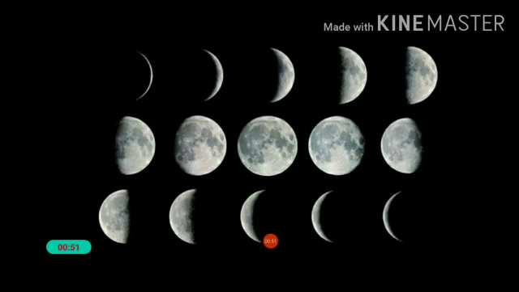The moon moves around the earth in about 27 days. How many days does it take to move around the earth? Yes, 27 days. It takes exactly the same time to complete one spin. As a result, only one side of the moon is visible to us on the earth.